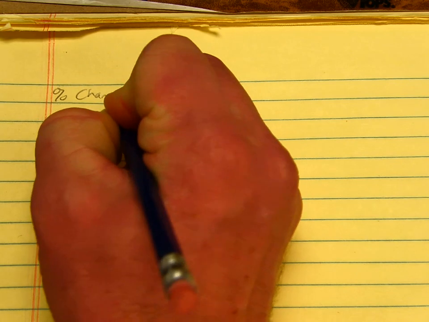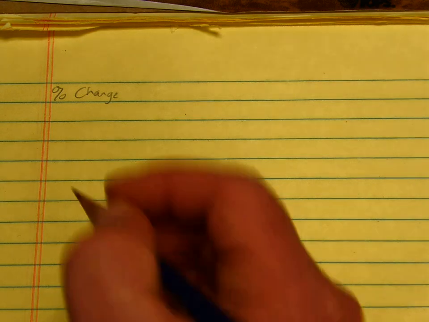All right, so here we go. We're going to talk about a thing called percent change. A few people have been asking me about it, so I want to walk through this whole thing. I'm going to use some shorthand here.